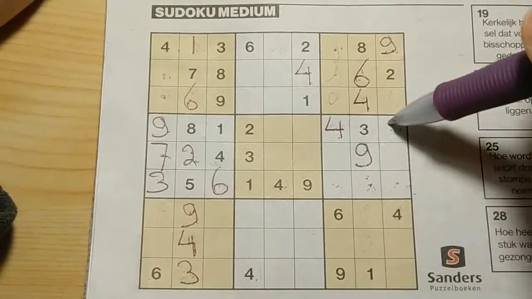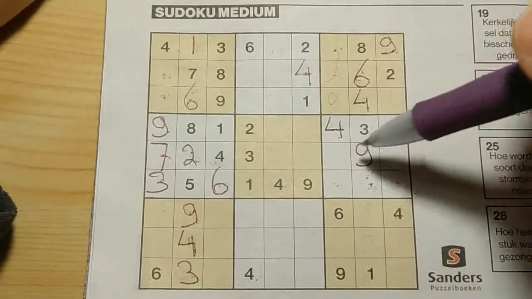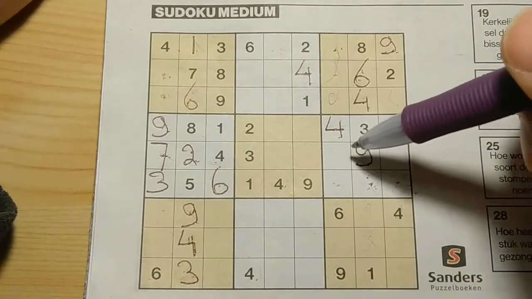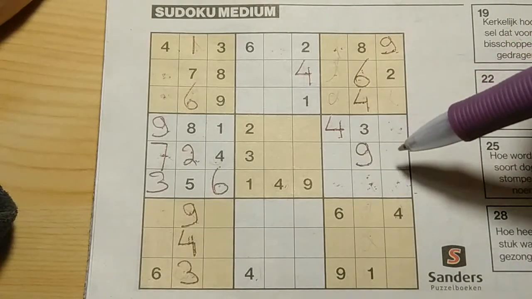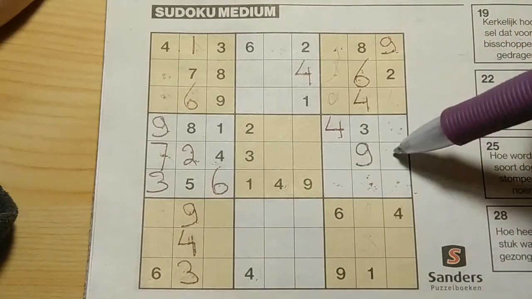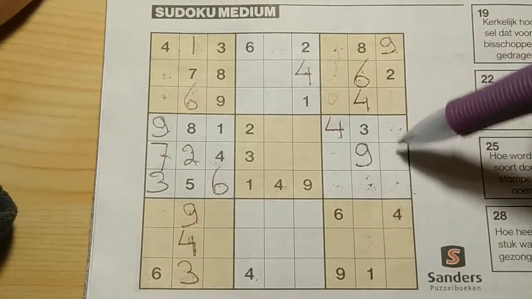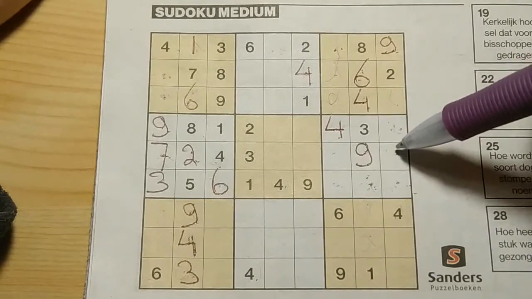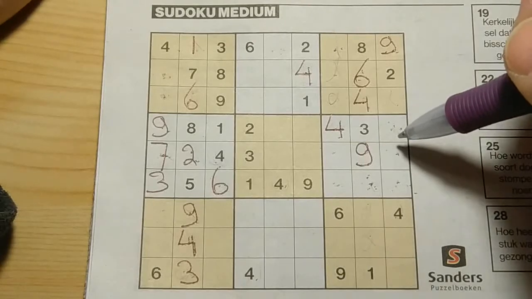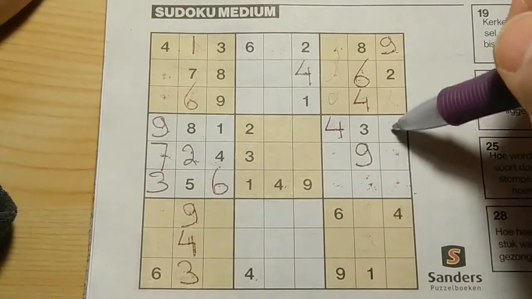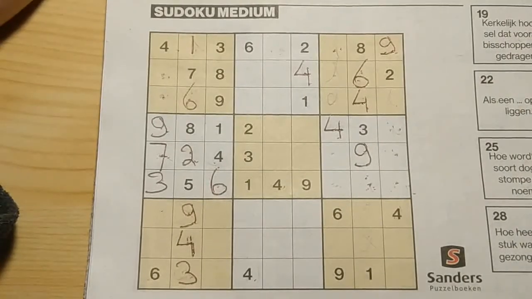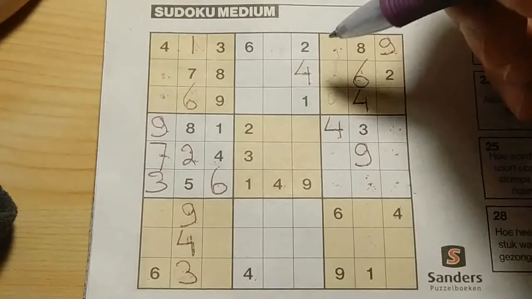That means the other 3 of this big square are reserved for the numbers 1, 5, and 6. 1, 5, and 6. I cannot fill this yet, need to wait.